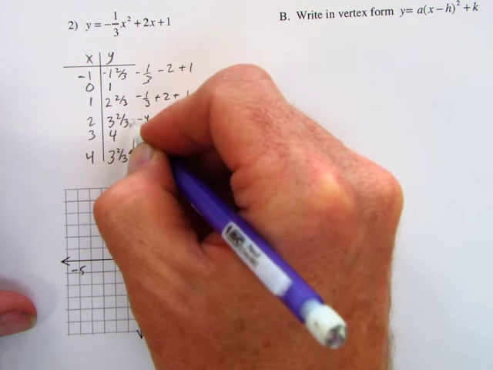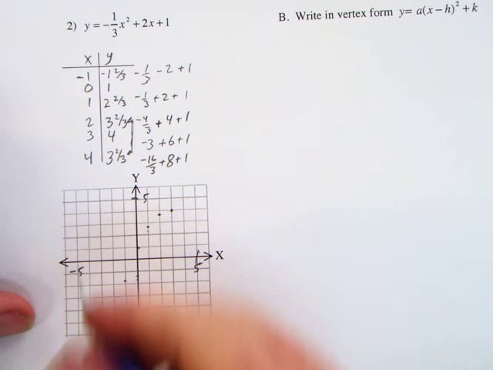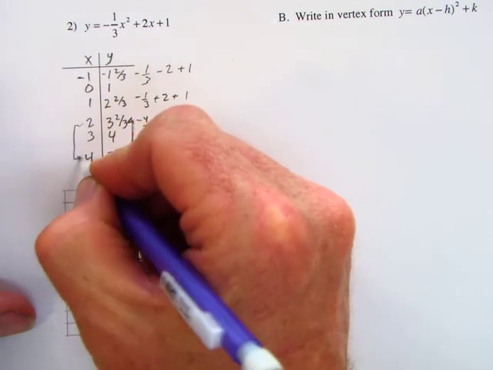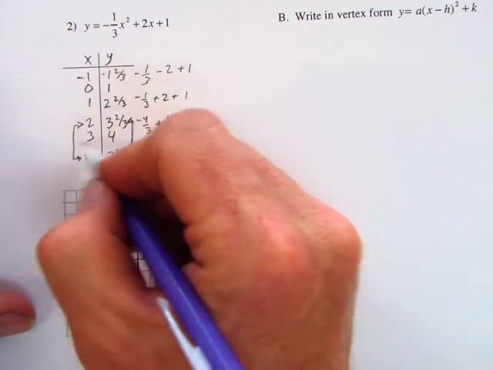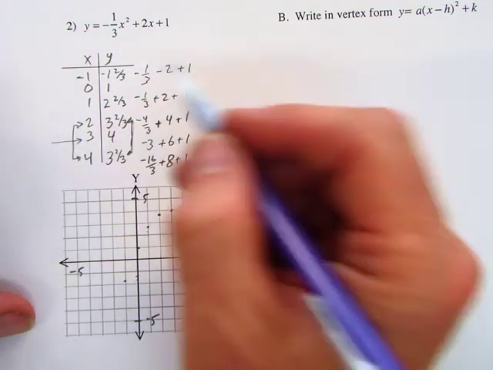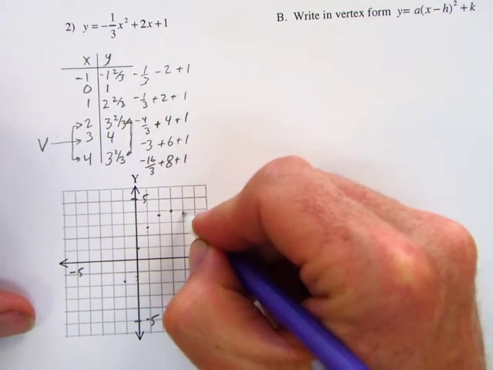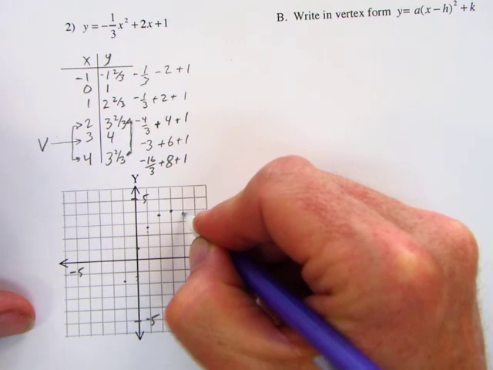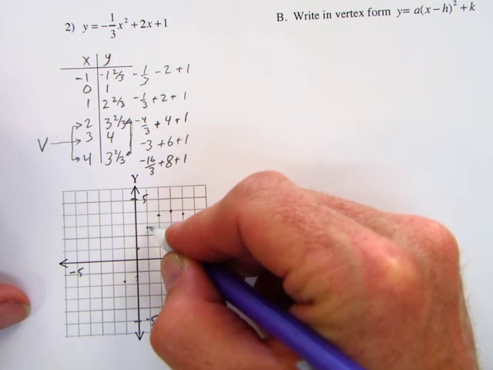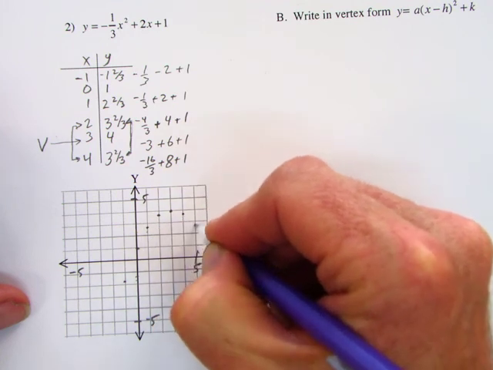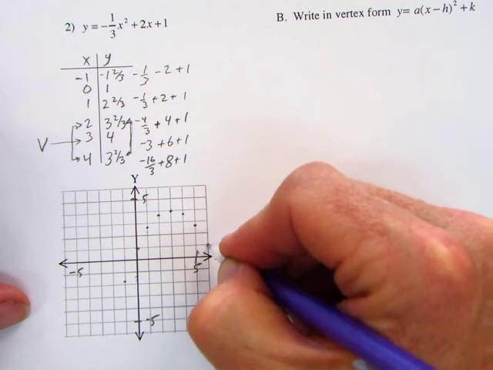Notice here that these two values are the same. So what does that mean? That means our vertex is halfway in between there. So our vertex is going to be at the average of 2 and 4, which means it's this point there, 3, 4. We already plotted this one, so we plot it out. This is a symmetric point, so as I go 1 over, I'm going to go down to this one. I go 1 over here, and I go down to that same level, 2/3. Go over 1 again, we're going to go to the value of 1.